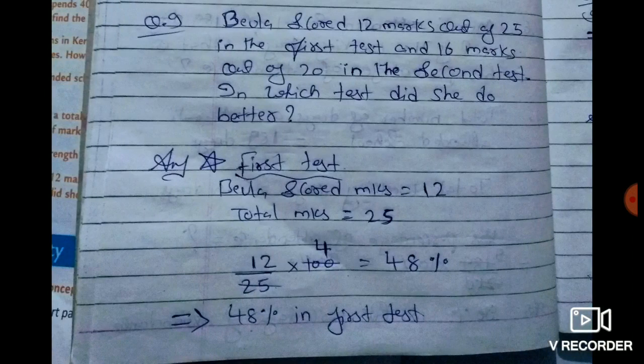Next, word problem. Beulah scored 12 marks out of 25 in the first test and 16 marks out of 20 in the second test. Here, two tests Beulah had given. In the first test, she scored 12 marks out of 25, and in the second test 16 marks out of 20. In which test did she do better?